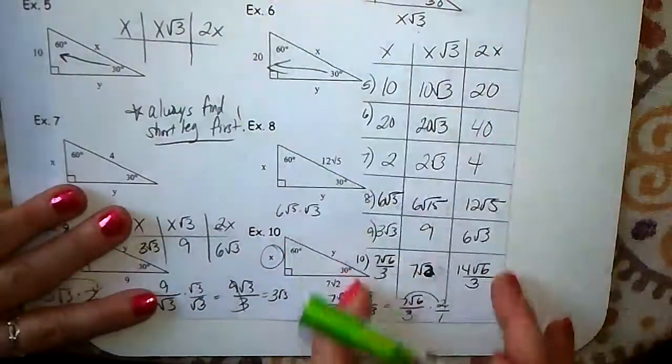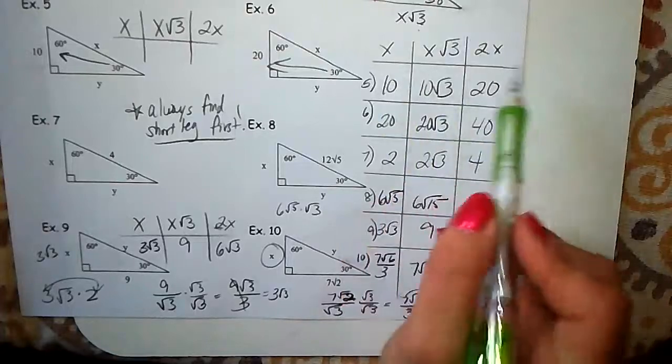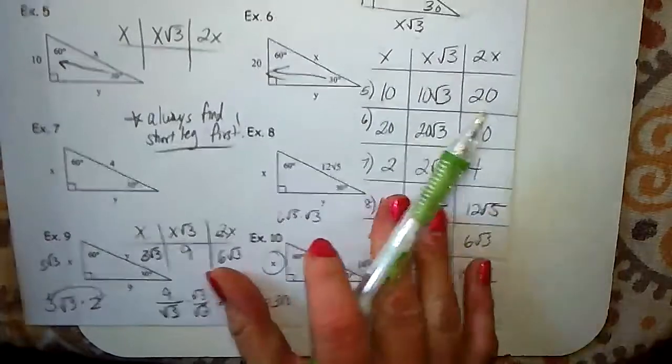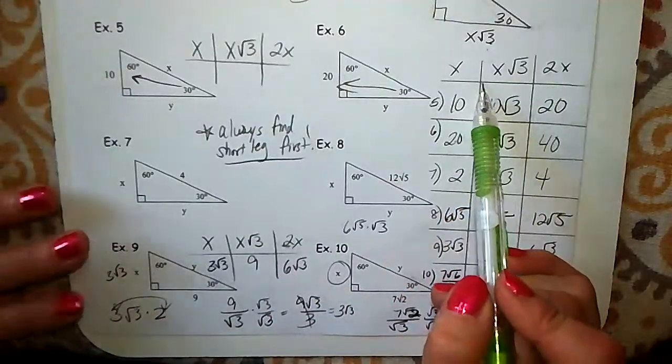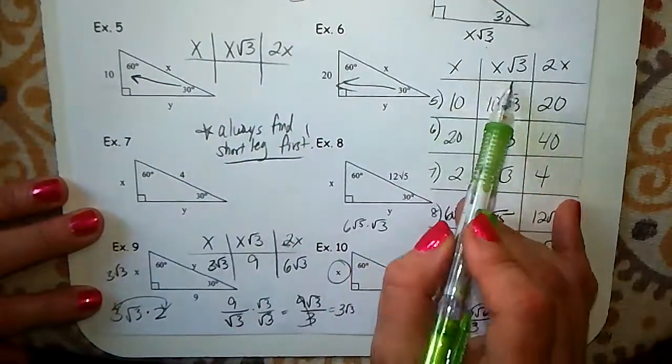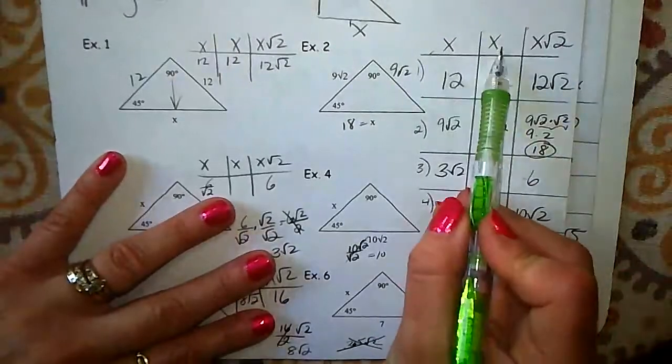Okay? Guys, I hope these little tables help you. It's a good idea to make them. It helps you to remember the rules. So remember, the special right triangles for the 30, 60, 90 is x, x root 3, 2x. And for the 45, 45, 90, it's x, x, x root 2.